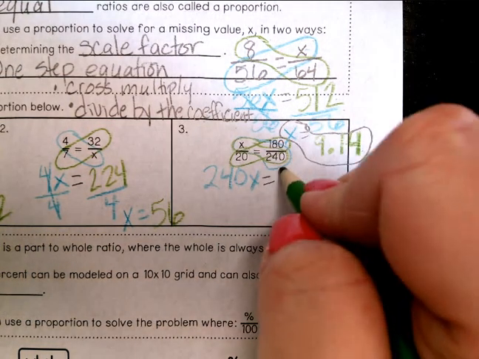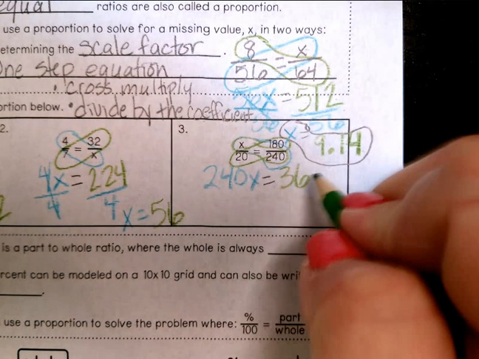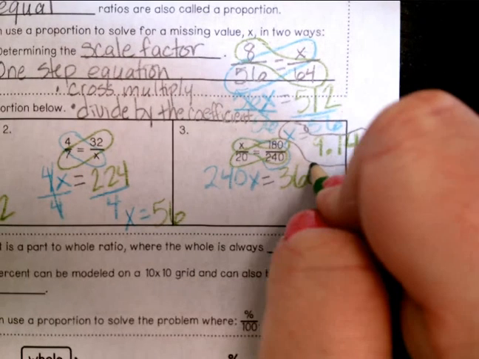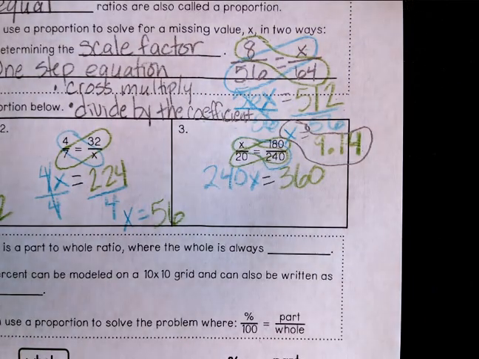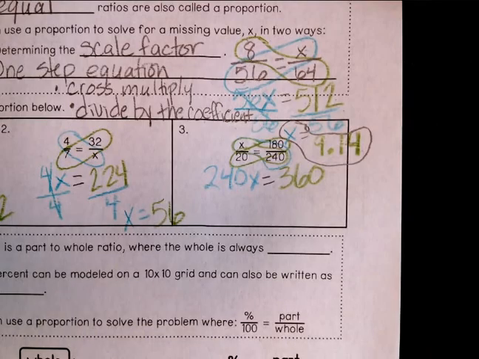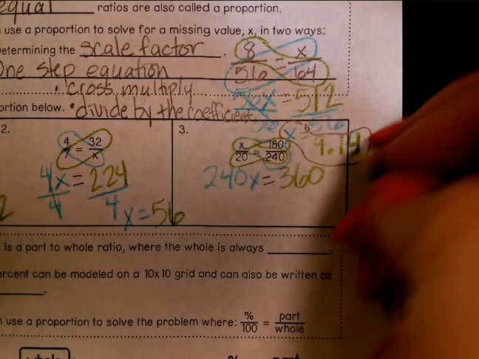360. Just 360? Double check it on your calculator. 3,600.